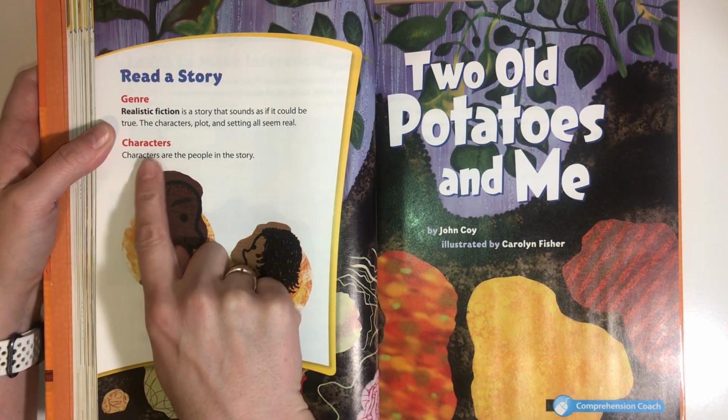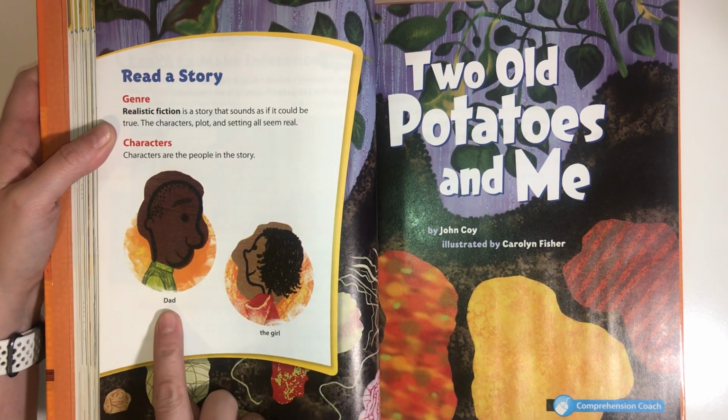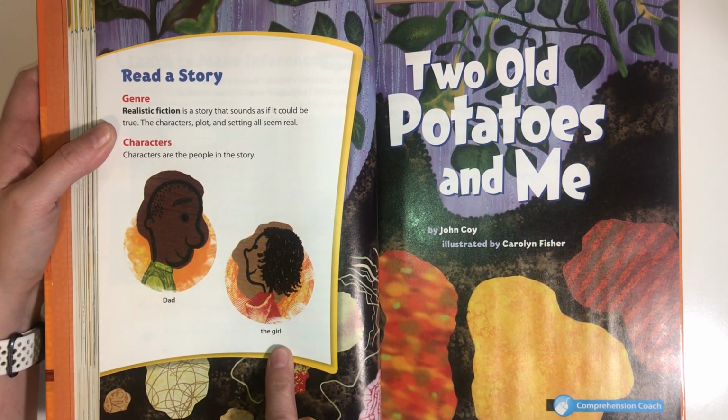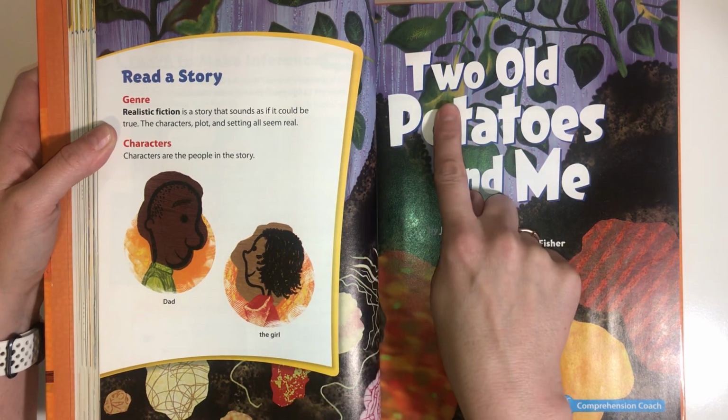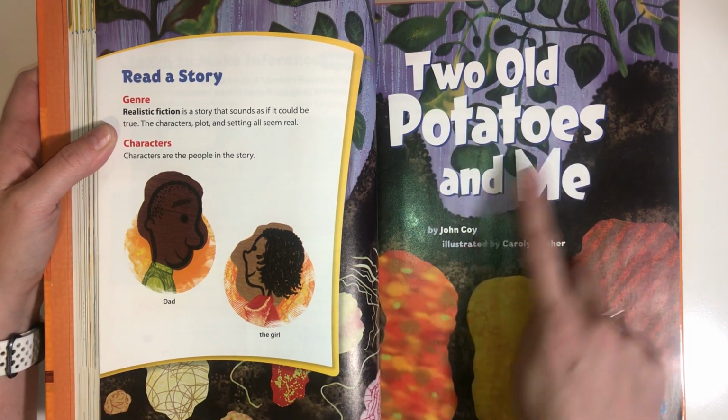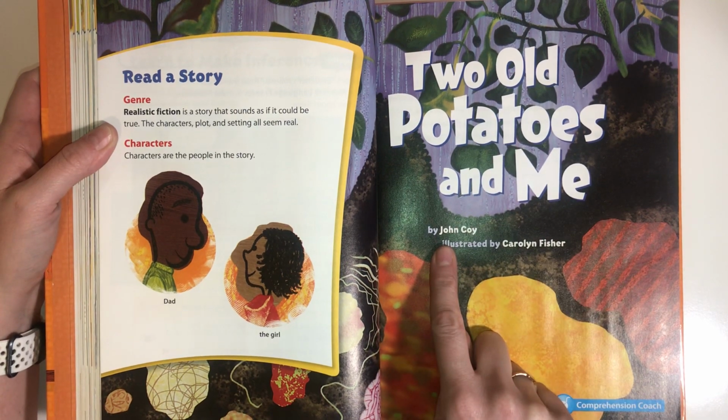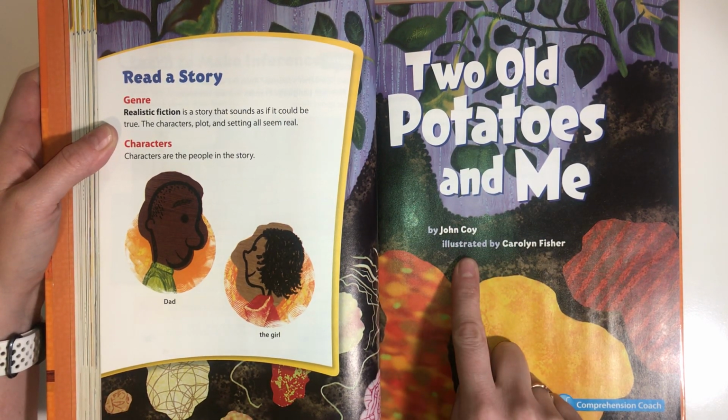So characters are the people in the story. And if you notice here, we have Dad and the girl. She doesn't have a name, so that's interesting. The title of our story that we're going to read is Two Old Potatoes and Me. And it's by John Coy and illustrated by Carolyn Fisher.